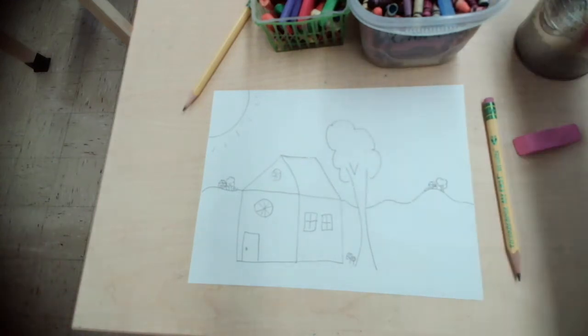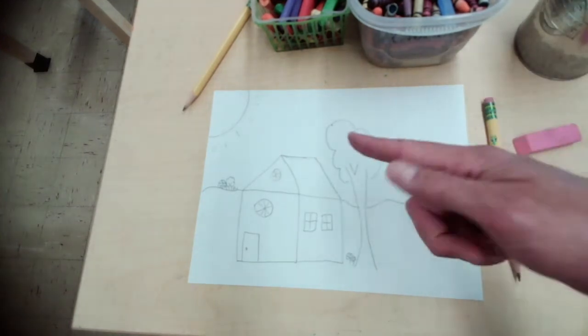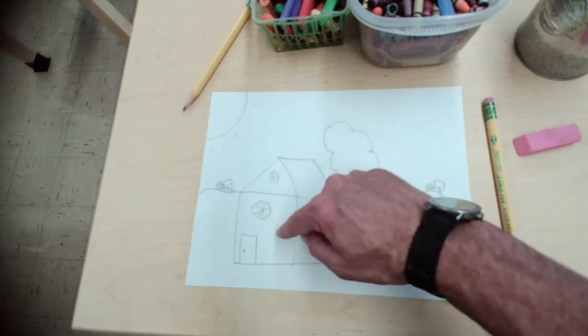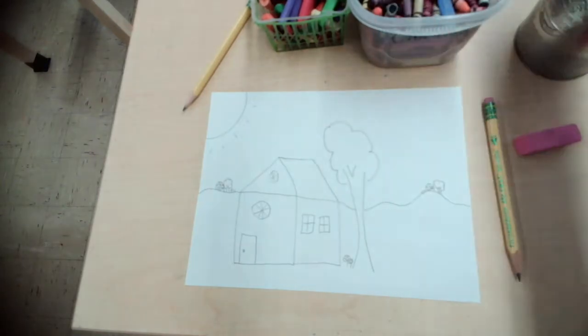Oh, actually, you know what? I'm gonna use markers. And one last thing before I start coloring, try to color different colors in the shape so your 3D house will look better. Okay? So let's color.